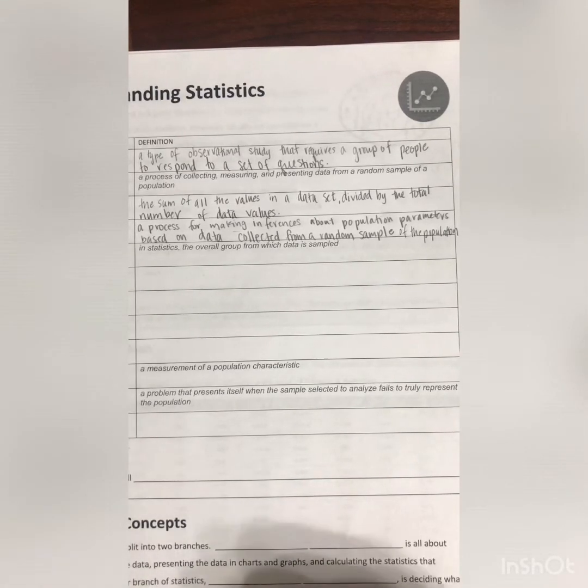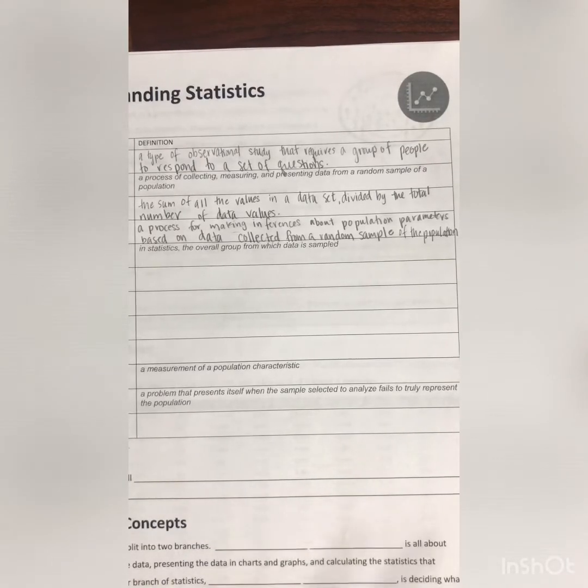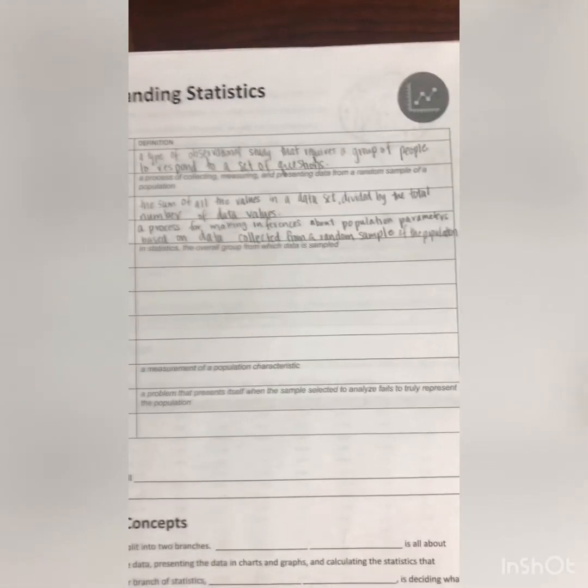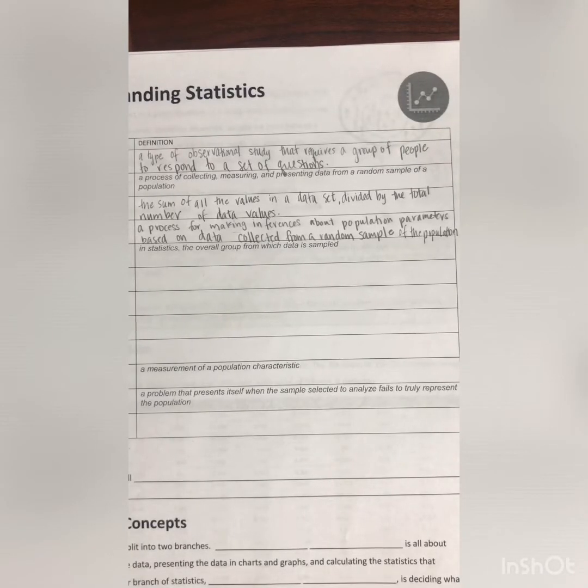Okay. The next word is population. In statistics, the overall group from which the data is sampled. So in layman's terms, all that is saying is population is what you are studying. So if you're studying a classroom, it's the students in the classroom. If you're studying a supermarket, it's the people inside the supermarket. So again, it's just whatever you're studying and collecting data on.